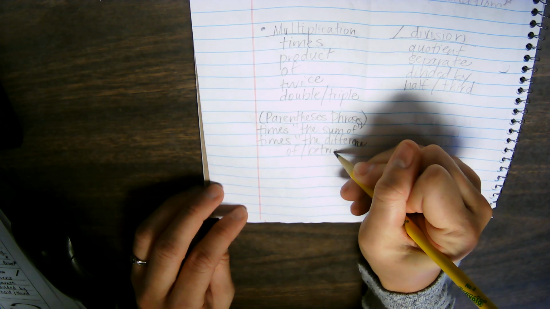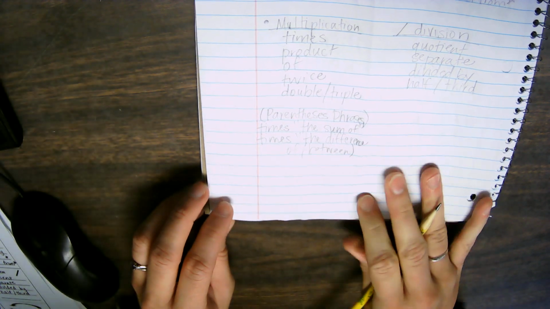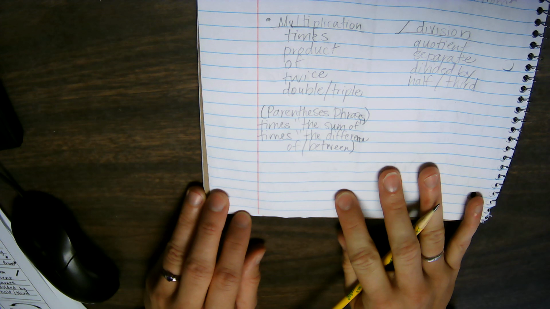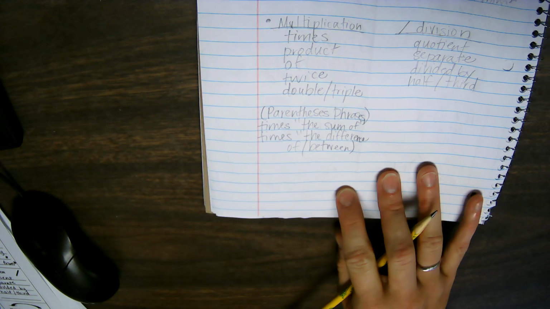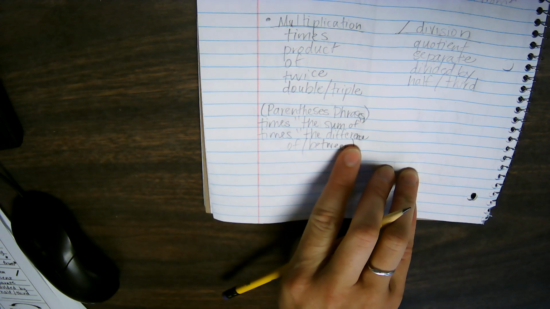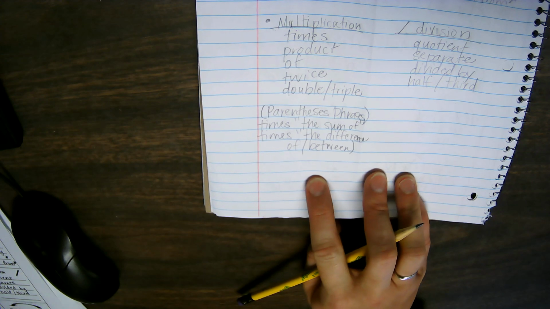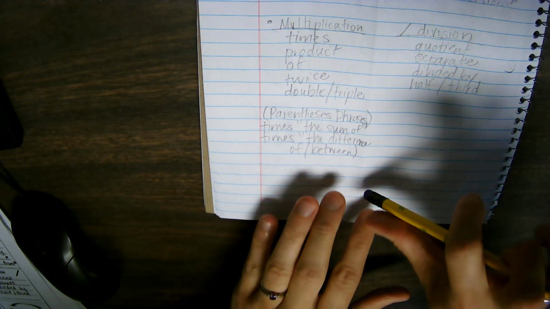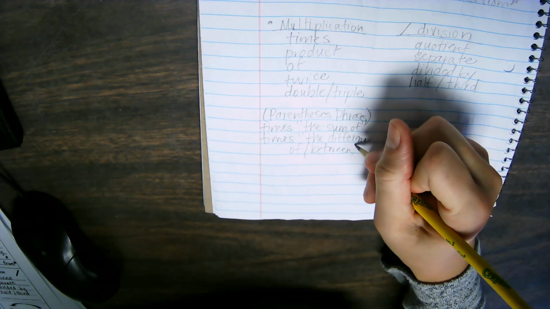I'm going to read those to you in case you're having a hard time seeing that. So parentheses phrases are times the sum of or times the difference of or between.